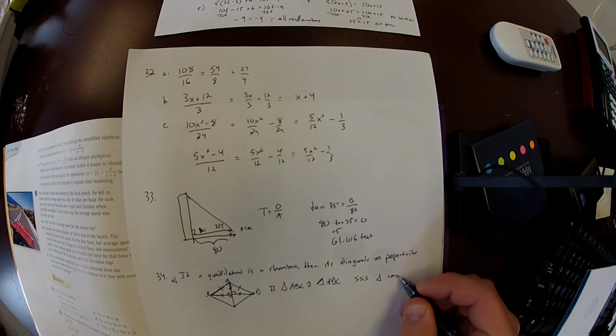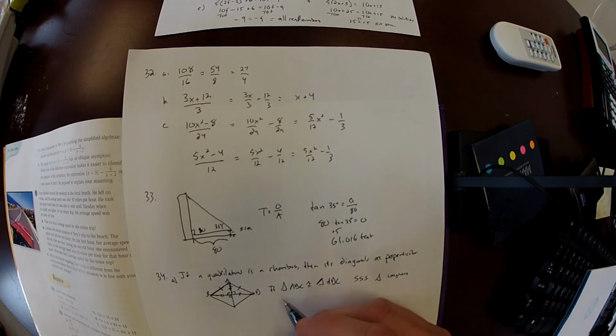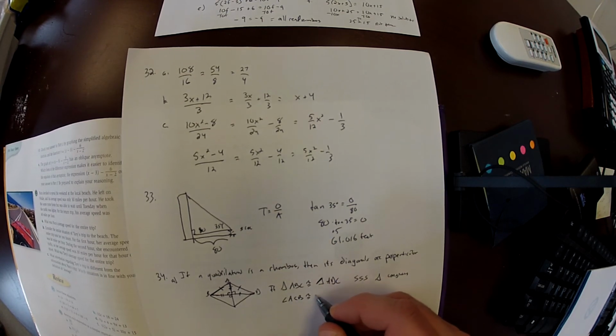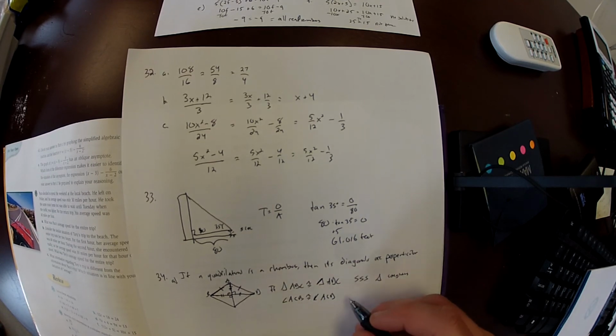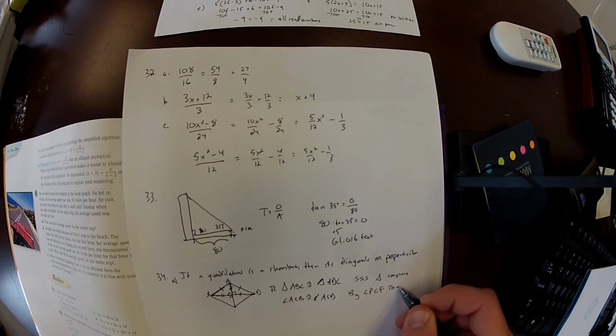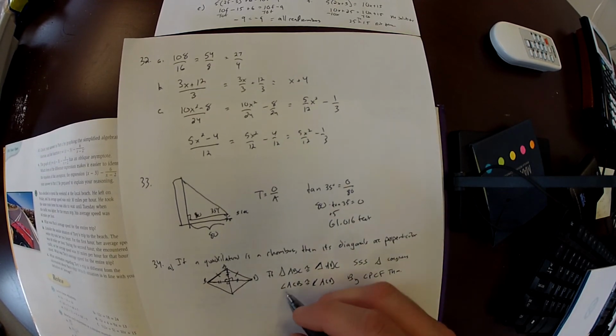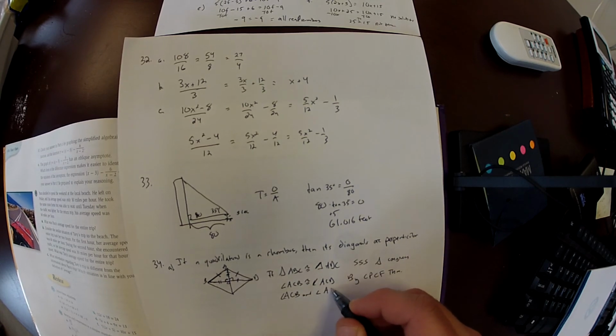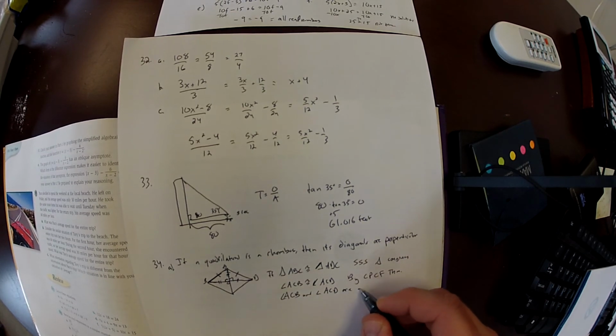So when I have the congruency set up, I can then say that the angle ACB is congruent to angle ACD by the corresponding parts of congruent figures. That's an old one we haven't used in a while. And then we also know that the angle ACB and angle ACD are a linear pair.